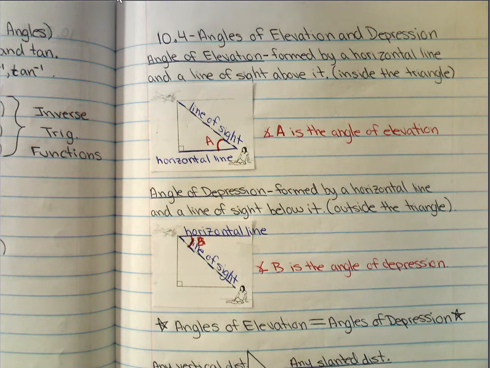Right, this last section is on angles of elevation and depression. So it's still the same thing we've been doing for the past 2 units, but now it's word problems, so we have to know what angles of elevation and depression are.